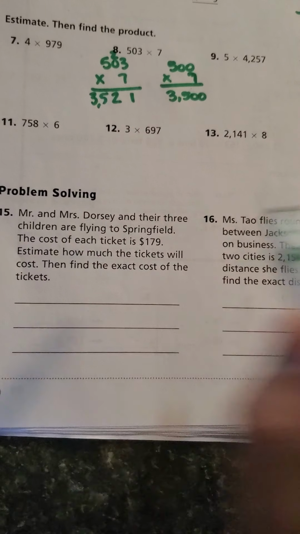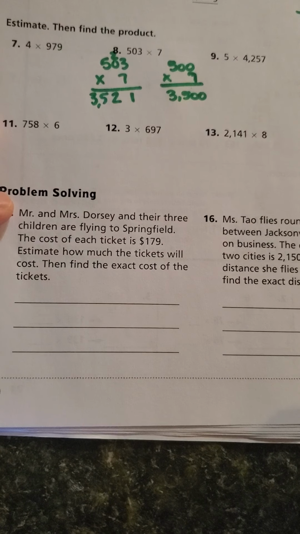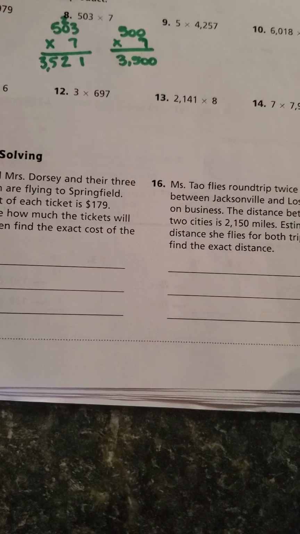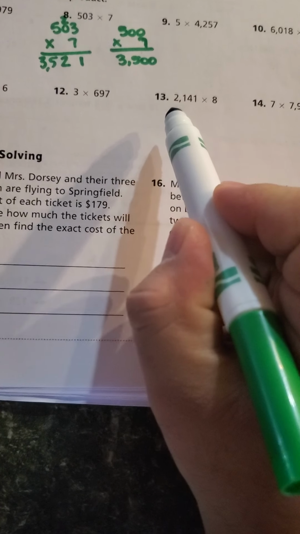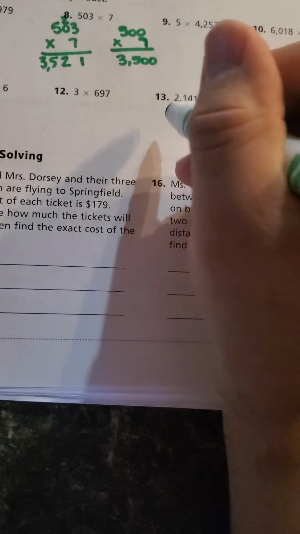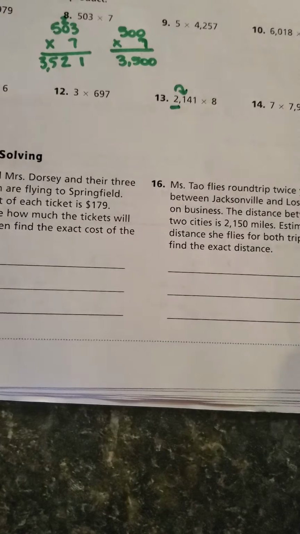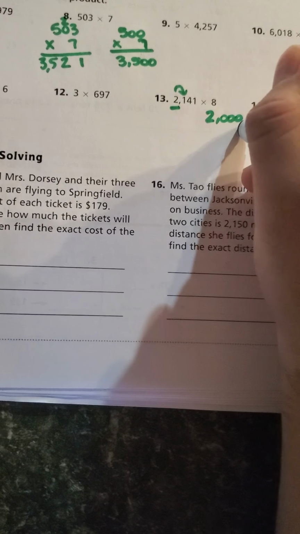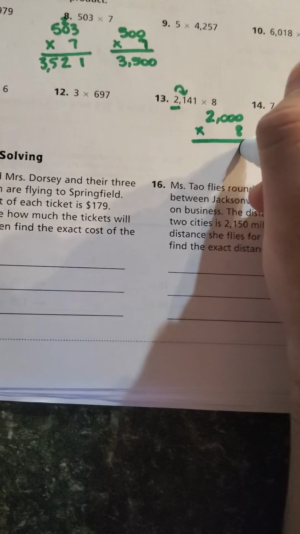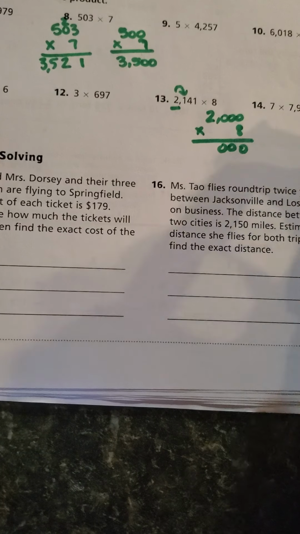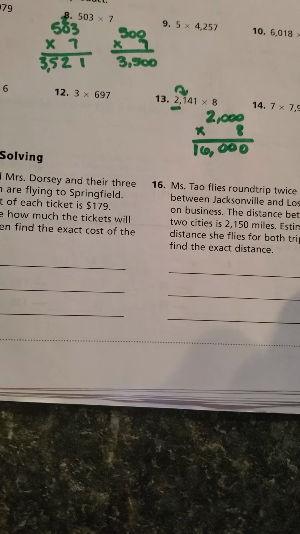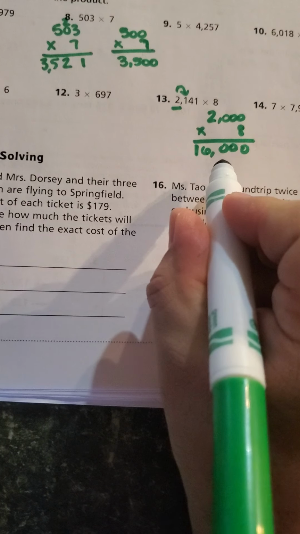Okay. Let's do one more. Let's do number 13. Let's do 13. 2,141. I want to go ahead and round to the thousands place. Okay. This is going to be 2,000 times 8. Bring down my 3 zeros. 8 times 2 is 16. 16,000. So when I find the product of 2,141 times 8, it's going to be close to that 16,000.